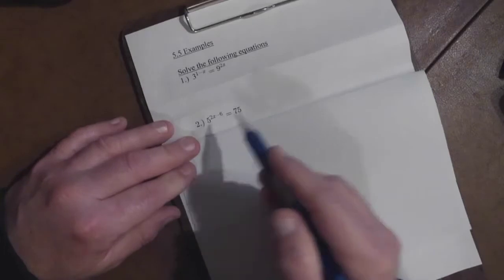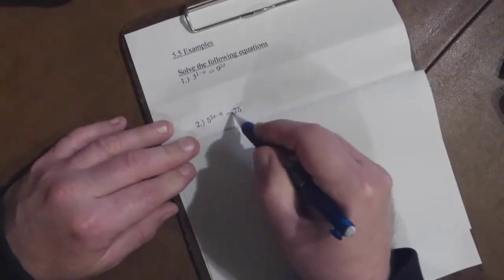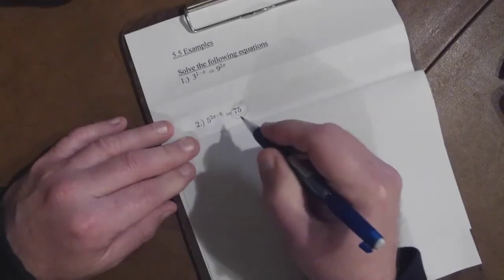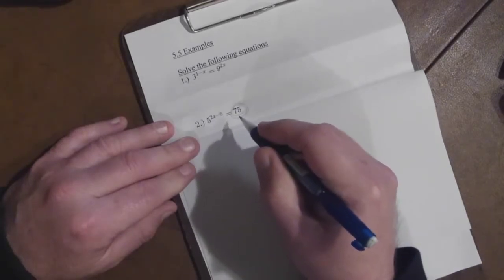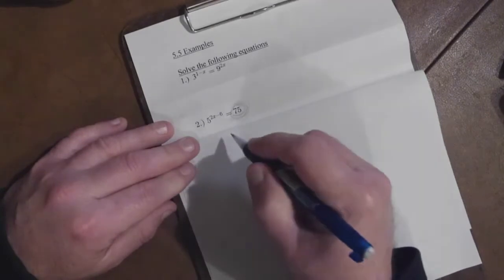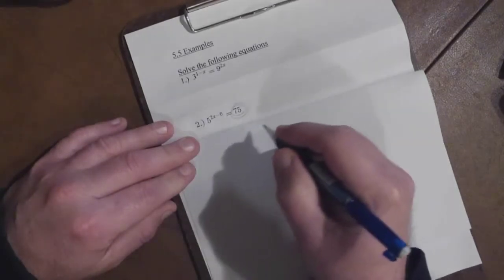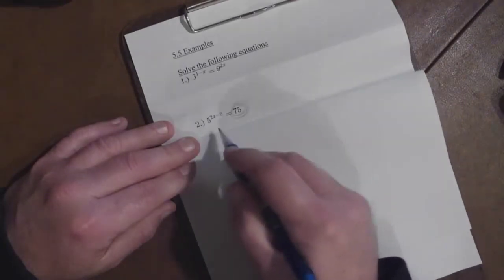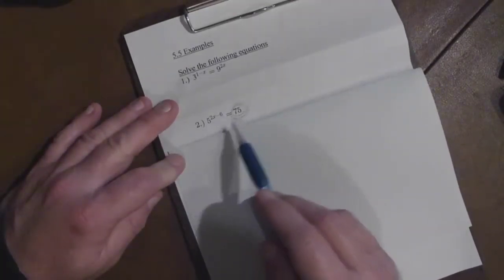In this second case, there really is no way to rewrite the value of 75 as a power of 5. It is 3 times 25, where 25 is a power of 5, but that doesn't quite get me to what I need here to be able to apply that property of equality. So what I'm actually going to rely on here, folks, is just a different way to go about solving these problems.